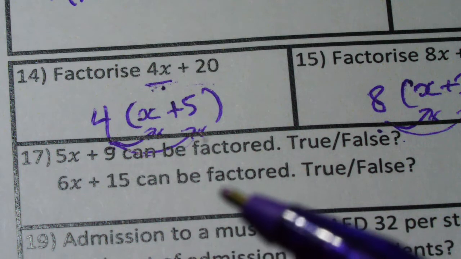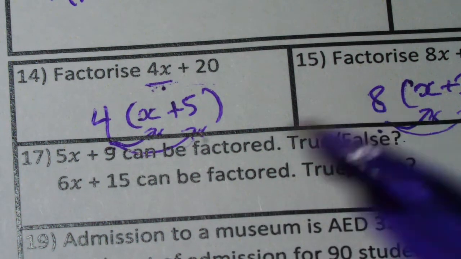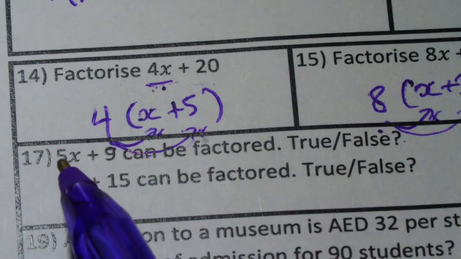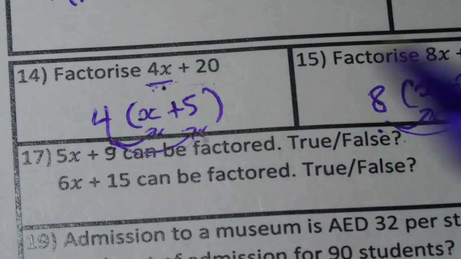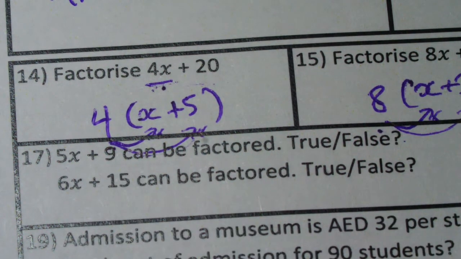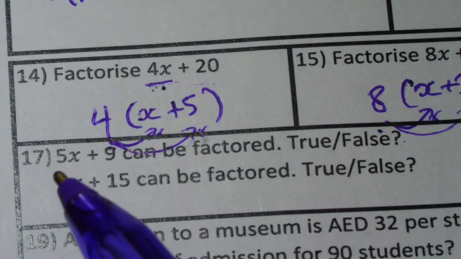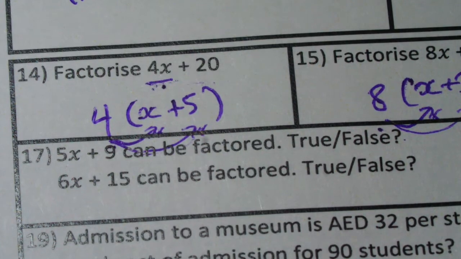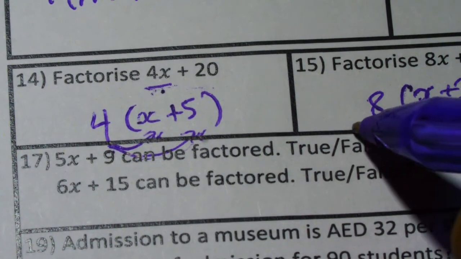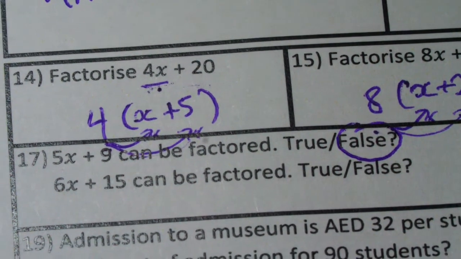If you think about it, there are no numbers. I can divide 5x by 5, but I can't divide 9 by 5. So there are no numbers that I can divide these by. So I cannot factor them. I can't put them in brackets. So the answer is false.